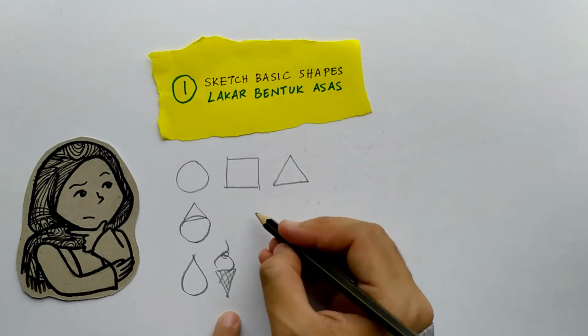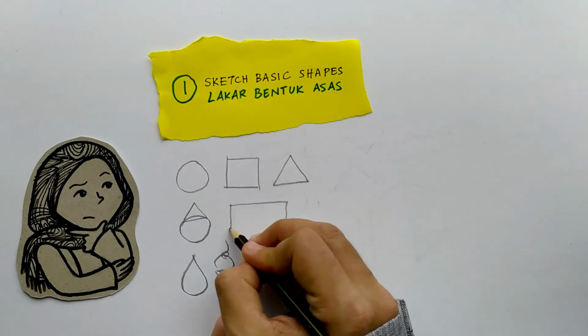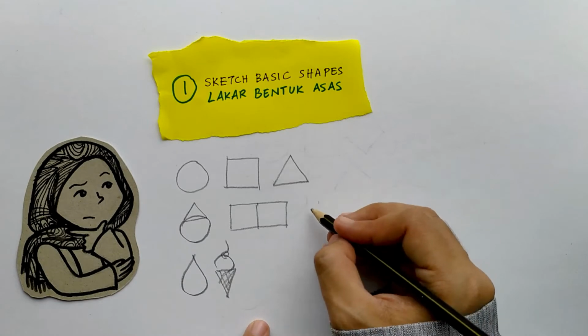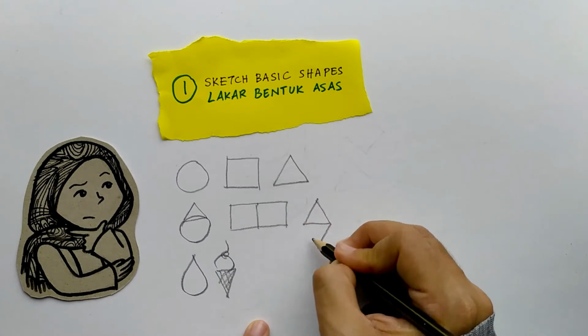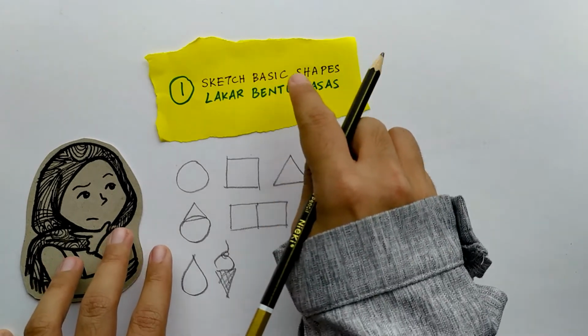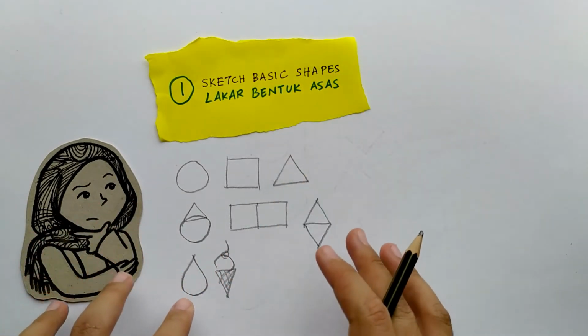Okay, and how about the square? Put two squares together, you get a rectangle. Put many and you get a grid. Put two triangles together, you get a diamond. So this is what it means by having a basic understanding of shapes.